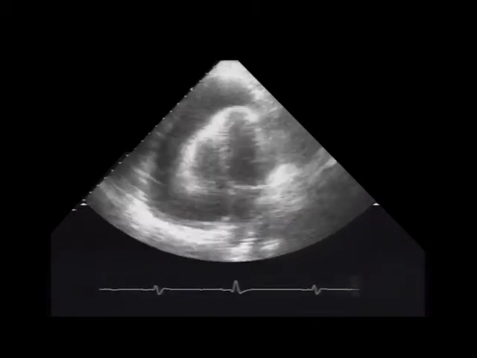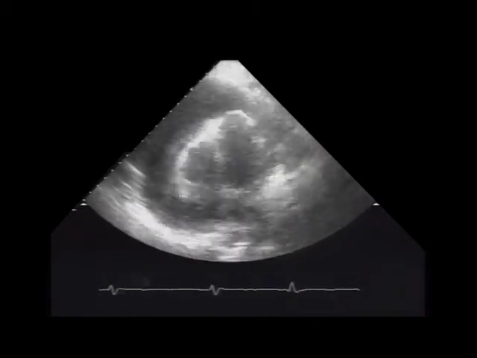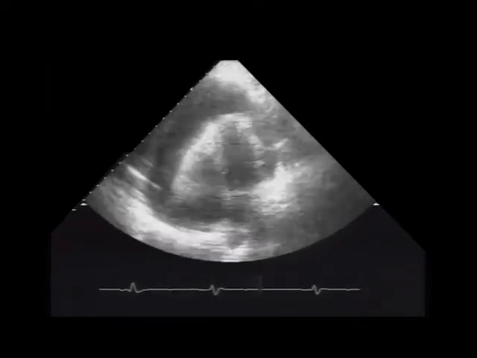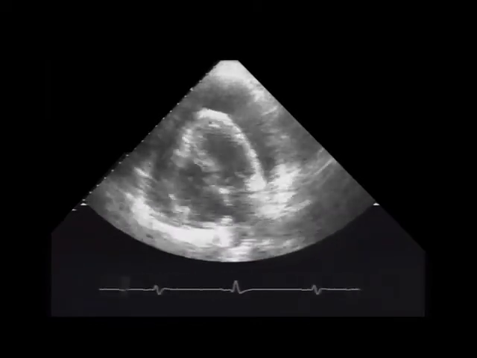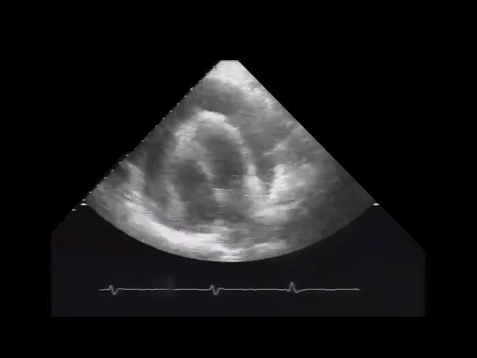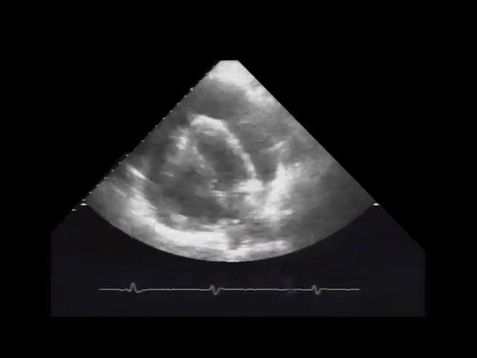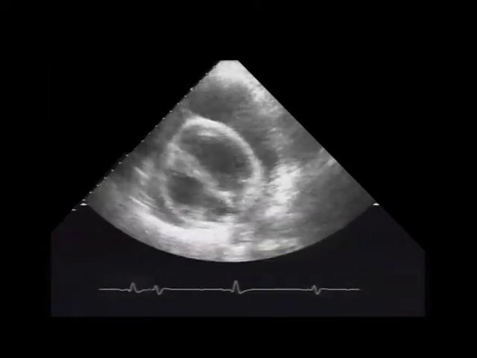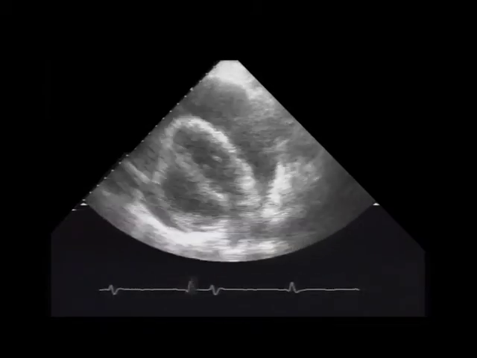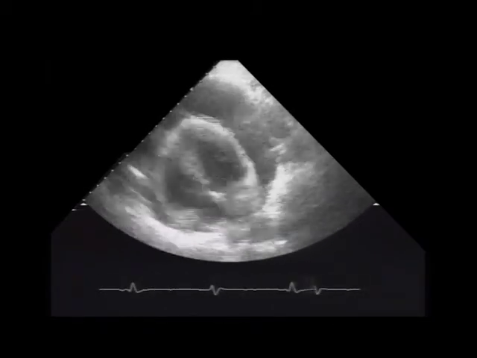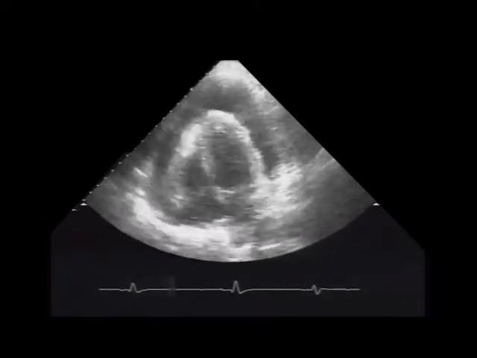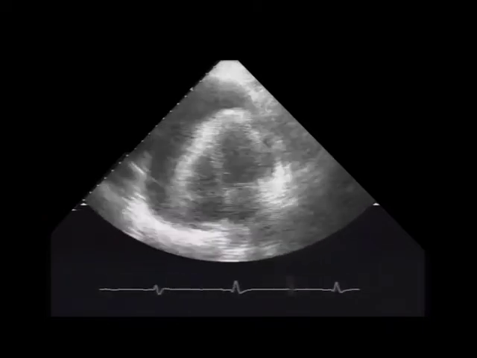And on a chest x-ray, it's impossible to differentiate between a big pericardial effusion and just cardiomegaly. They look really the same. You just see a large cardiac silhouette. So really we can't rely on ECG findings or chest x-ray to make this diagnosis. It's all about the ultrasound here.